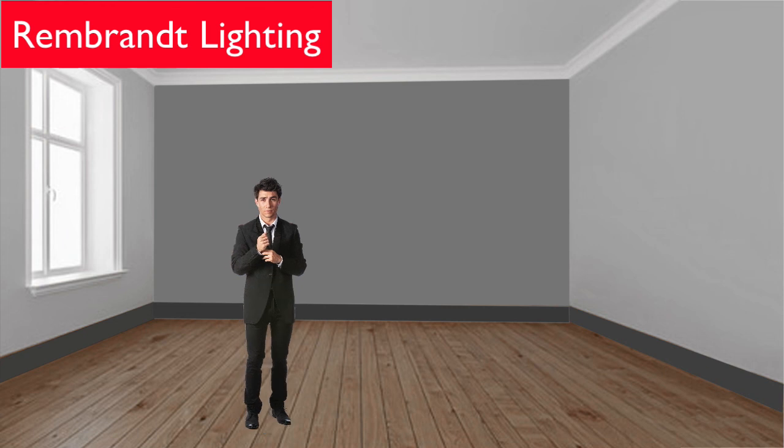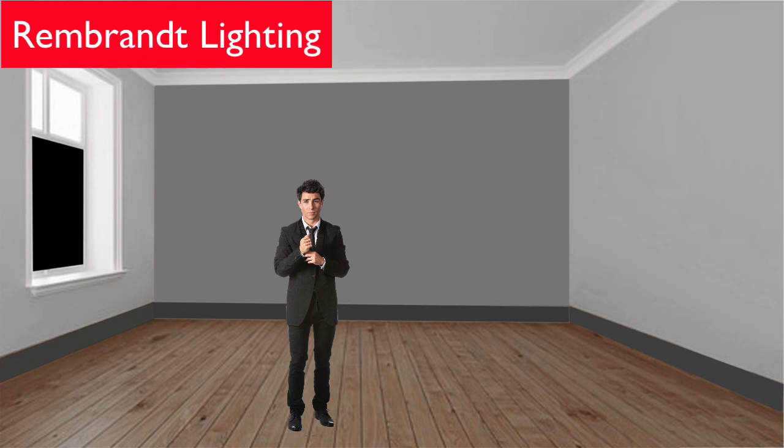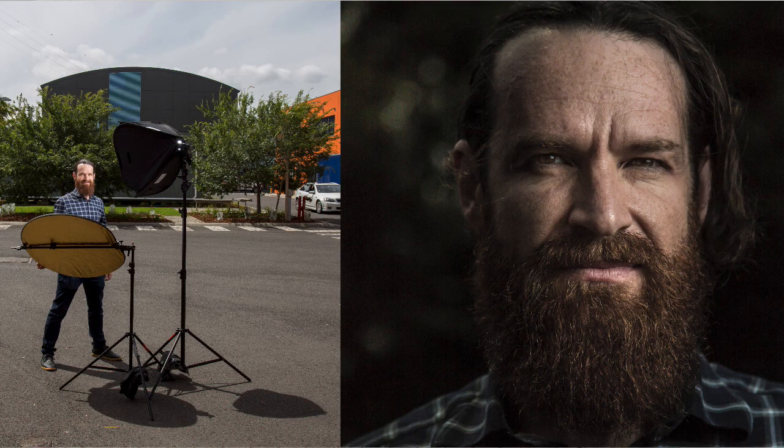Then if you're using window light, you'll need to block out the bottom two-thirds of the light, so the only light source is coming from above the model. If you're working with artificial lighting, such as flash or continuous lighting, you'll need to position your light slightly above your model and at a 45-degree angle. And you can tweak this slightly, change the angle, and just look for that triangle on the face.